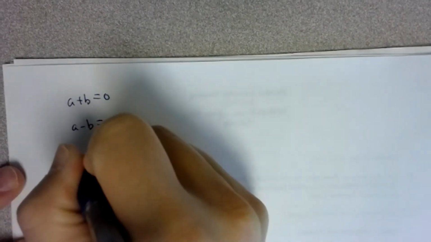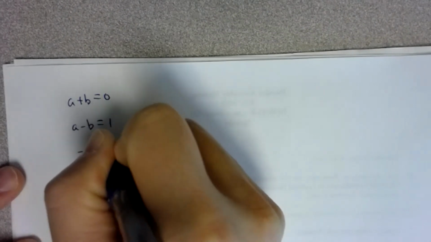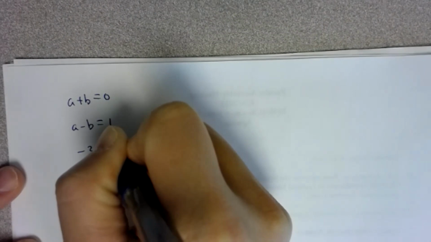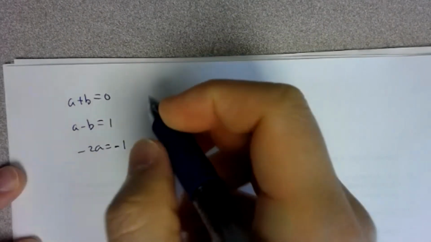Okay, if you look at the PowerPoint slide, on the kg term, kg to the a plus b should equal 0, and then m to the a minus b should equal 1. Minus 2a should equal minus 1, so 2a equals 1.